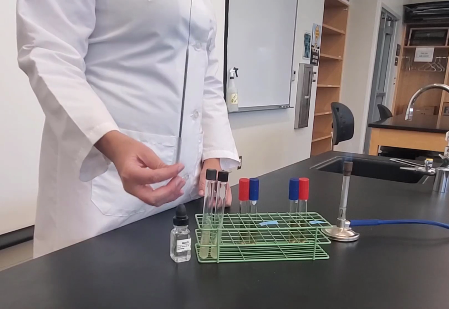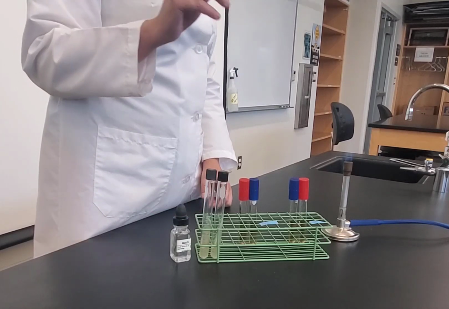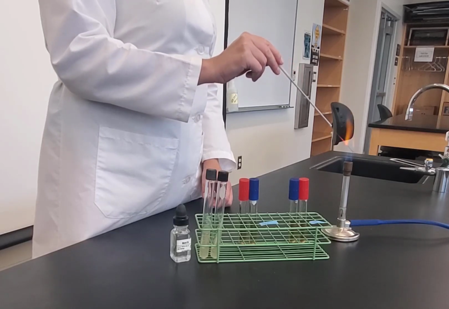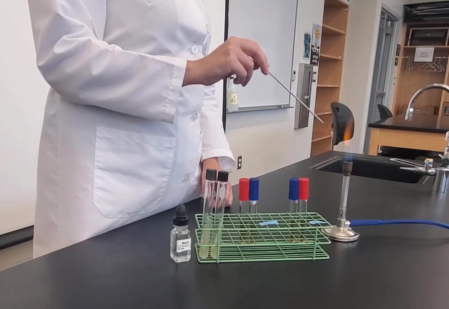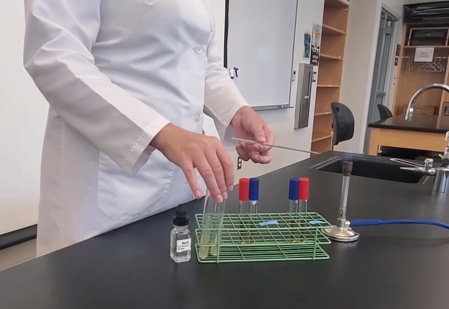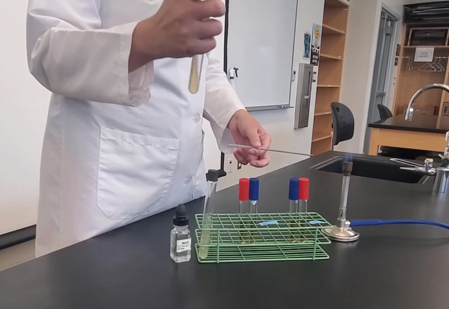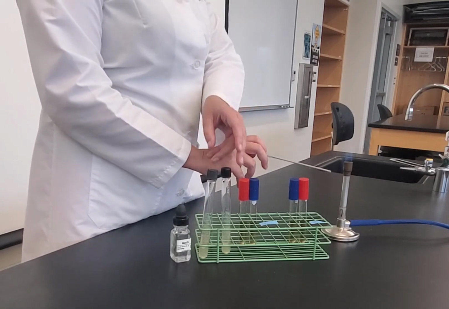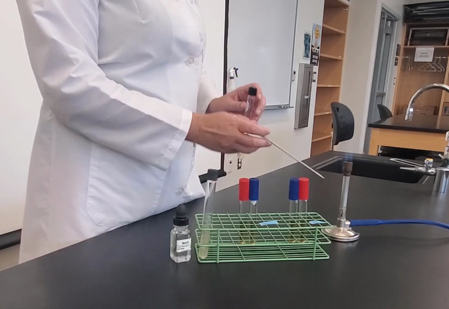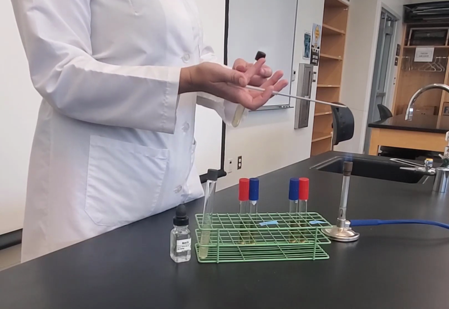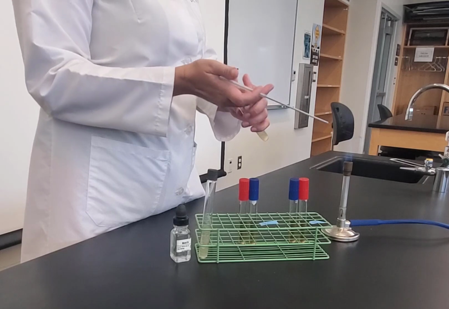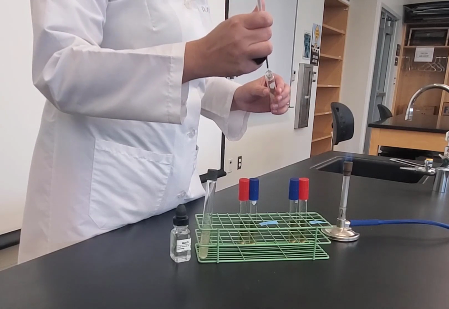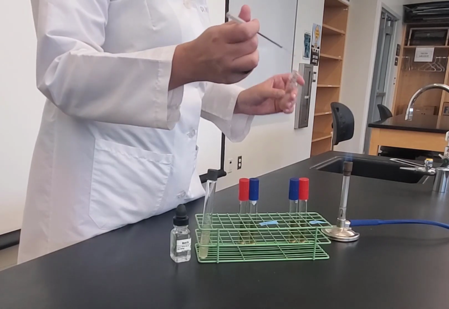So what I need to do is I need to start with my loop, and I'm going to flame sterilize my loop. Starting at the base, working towards the tip. I'm going to let that cool. While I'm letting that cool, I'm going to do EA. So I'm going to twist the cap loose. And I'm letting my loop cool. And then I'm going to take my tube, hand up, palm up, put the cap between my pinky and ring finger. Flame it. Go in. Pick up some bacteria. Flame it.